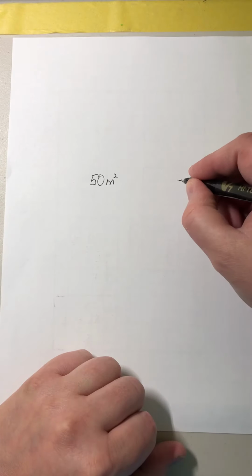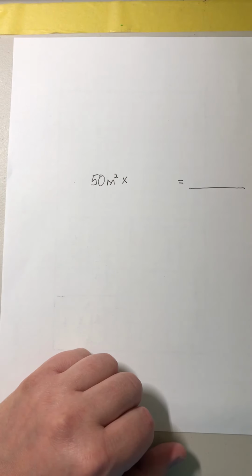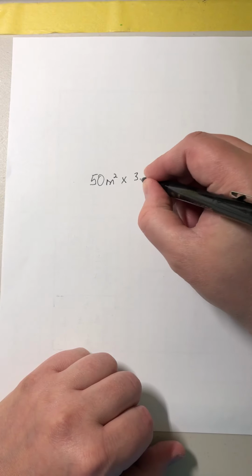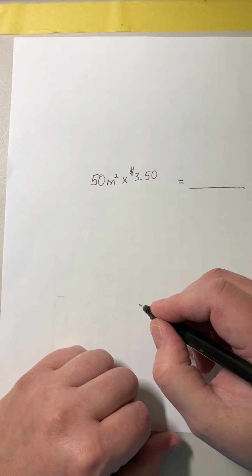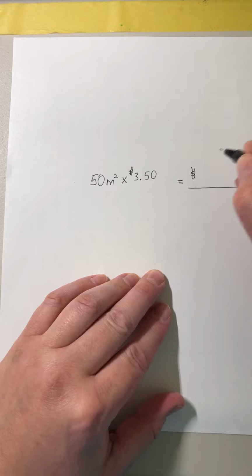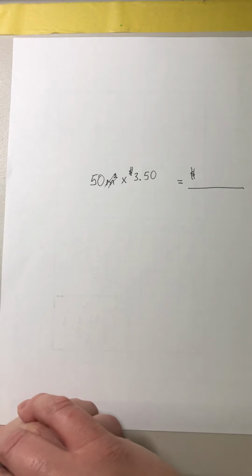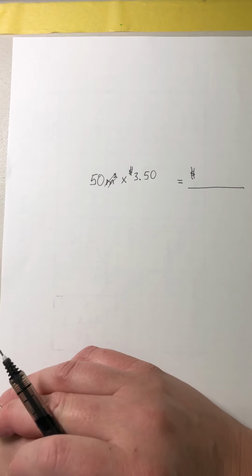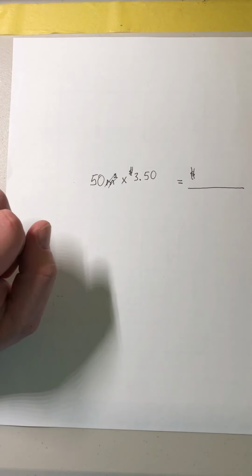And then to find out the cost, we have to multiply it by how much it costs per square meter. In that question, it was $3.50. Okay, now the unit you're going to be using here is actually dollars, because you're finding out the cost. So we don't need the meter squared, and you multiply 50 by $3.50 and get your answer. And can you use a calculator? Yes, because I want to see that you're using your head on how to calculate this stuff and not making mistakes by multiplying.